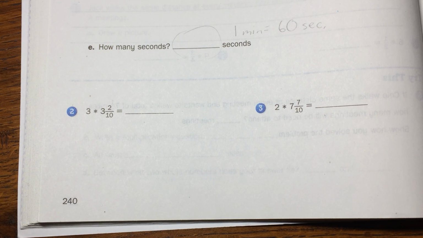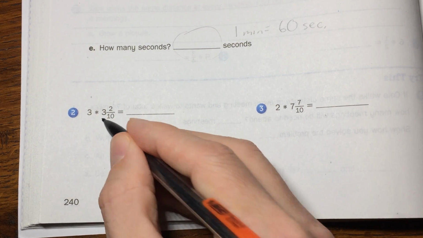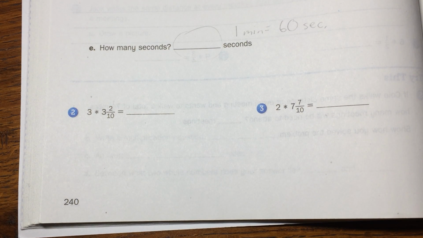I wanted to give you a standalone tutorial on how to multiply a whole number by a mixed number when it's not part of a story problem, just when they're asking you straight up, what is 3 times 3 and 2/10? Hopefully this is a shorter tutorial. I just want to walk you through the basics, and we won't have to worry about converting to seconds or minutes or anything like that.